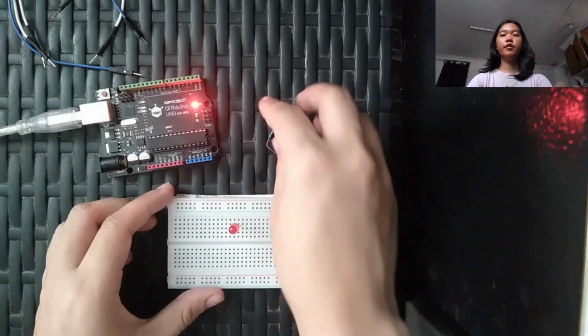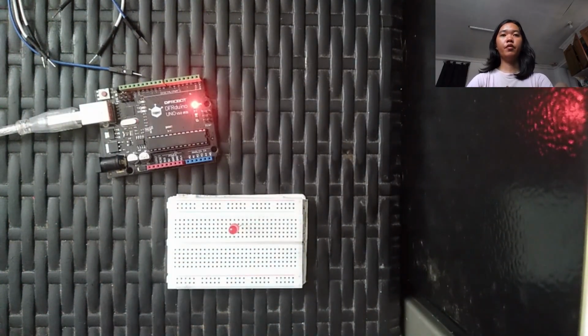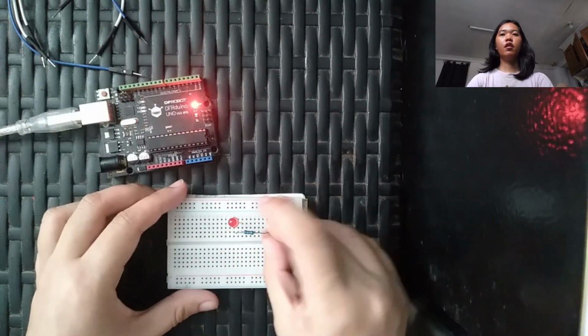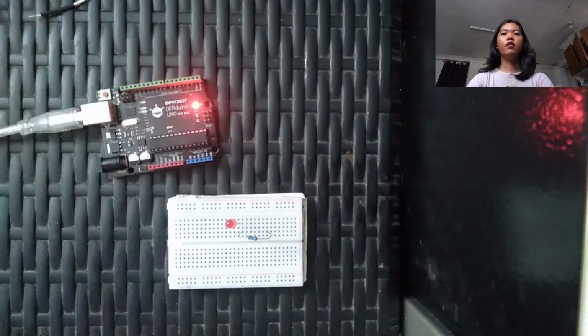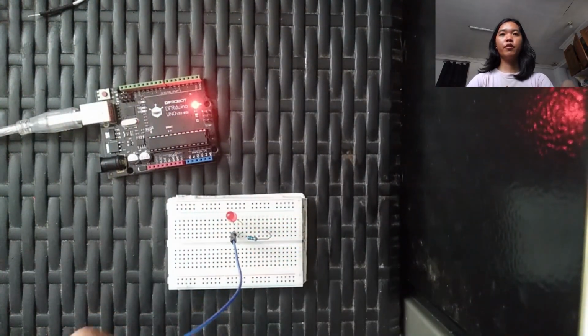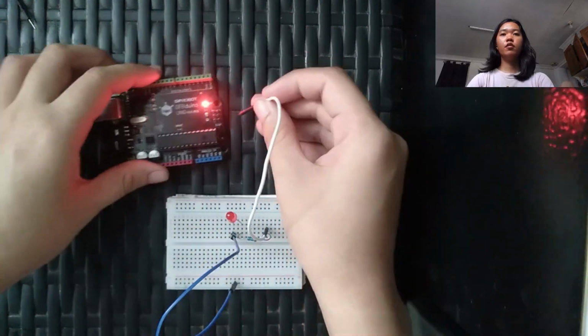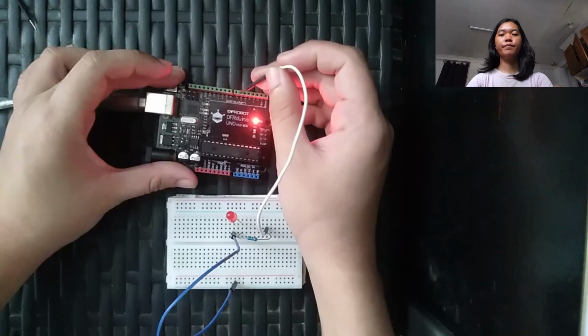So for the components needed, we only need simple components for this project. The LED is our light source, and the 220 ohm resistor is to prevent damage to the LED. Two jumper wires connect the LED and resistor to the Arduino.